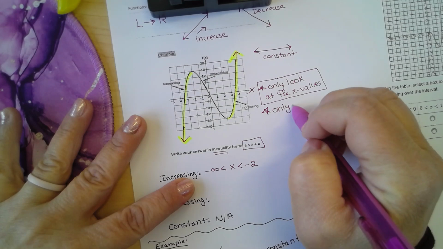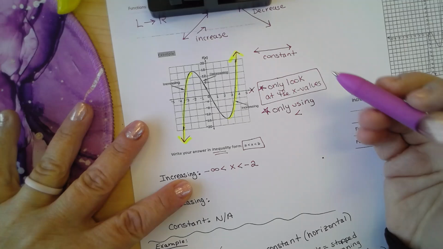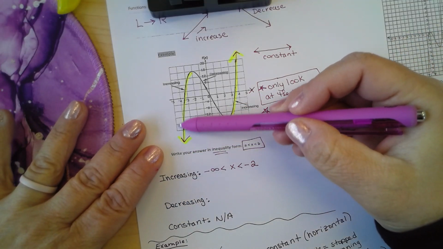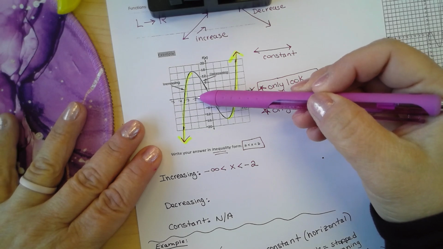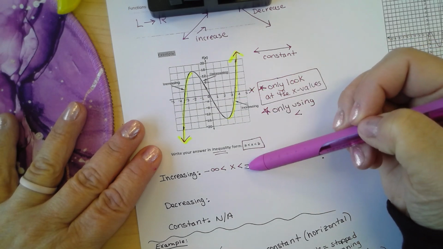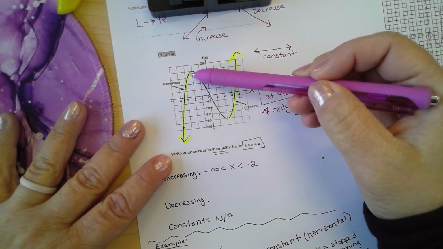And you're only using the less than symbol. So since we're trying to find the intervals for where it increases, it's not increasing at -2. So that's why we don't put an equal sign. It's just increasing from negative infinity to -2.